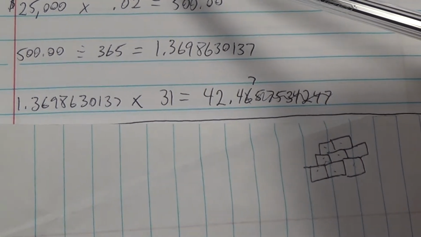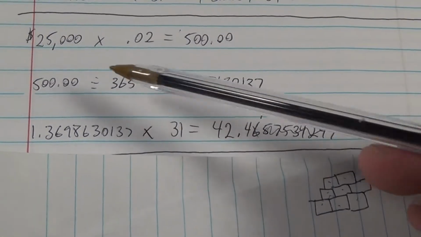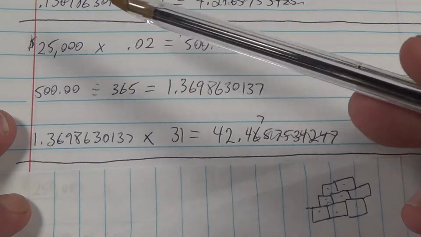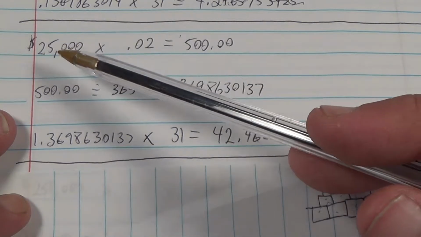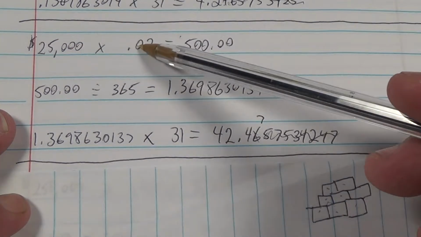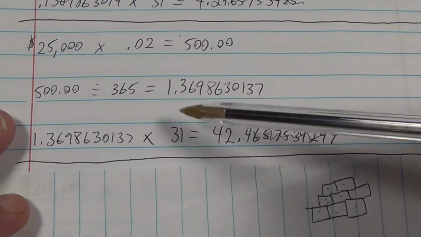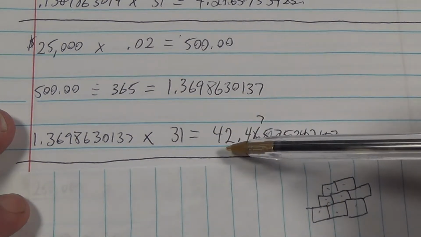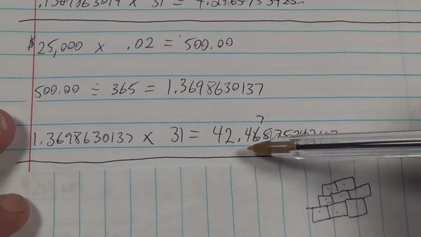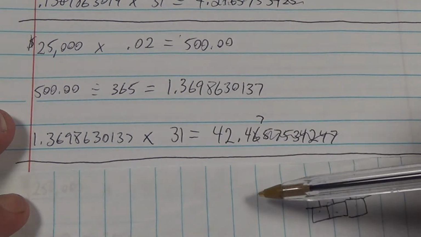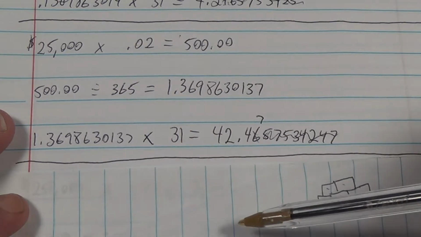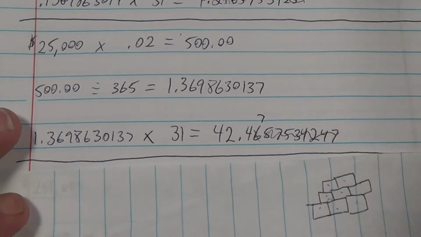So $25,000 in a CD, a 5-year CD, whatever. This much in a CD at this much interest on a 31-day month will get you $42.47 every month.